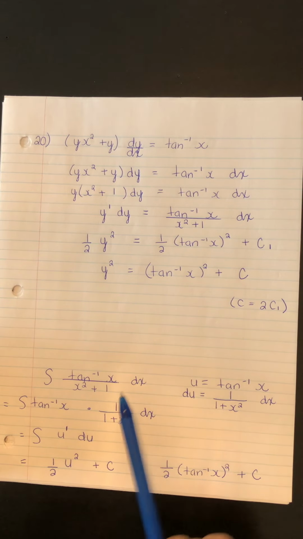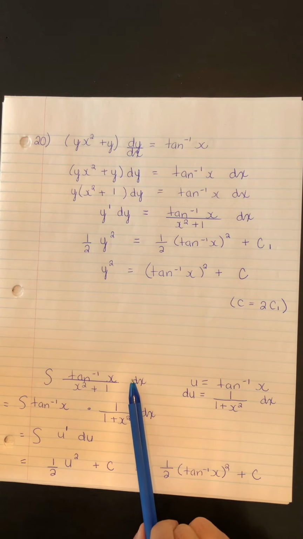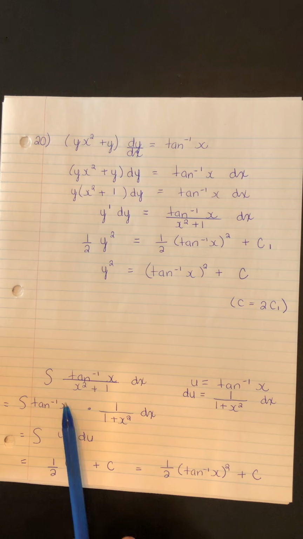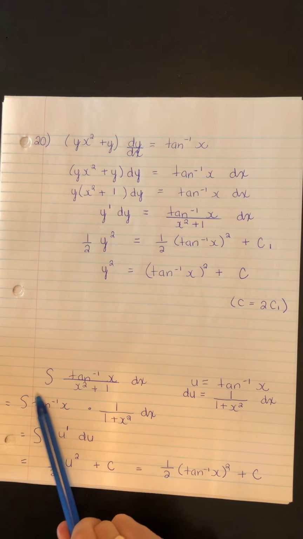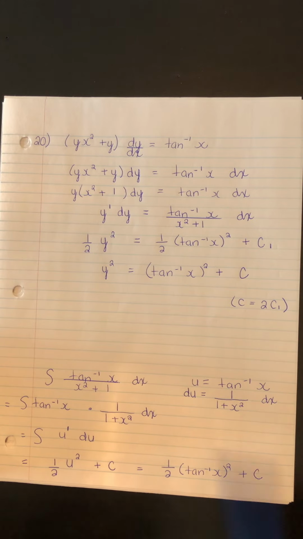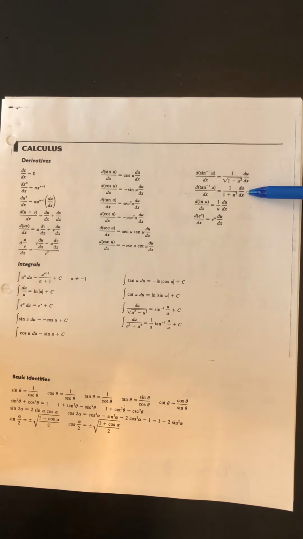So a little bit tricky when it came to integrating here. We have to remember that we could write it this way. This is u, and if this is u, this is exactly du. And again, that's using the formula right here.